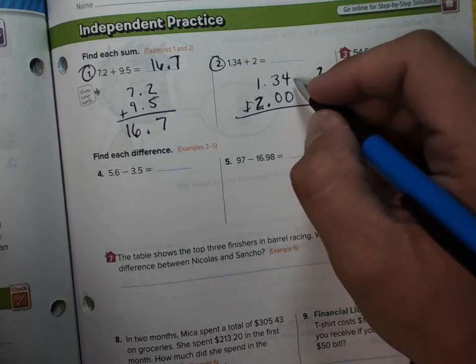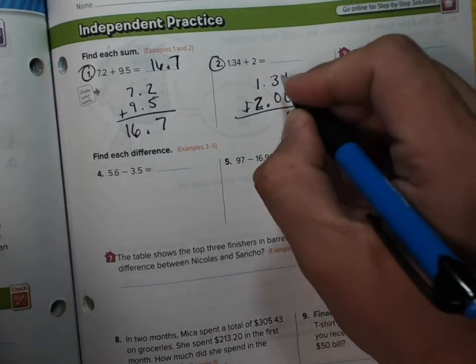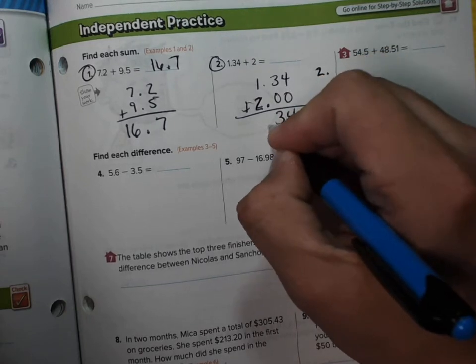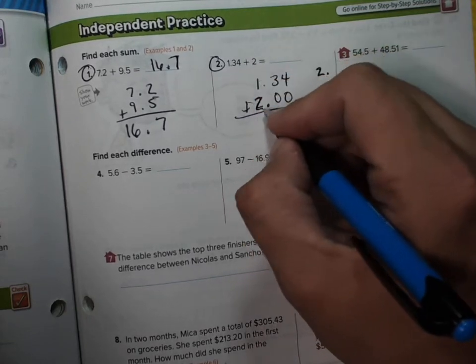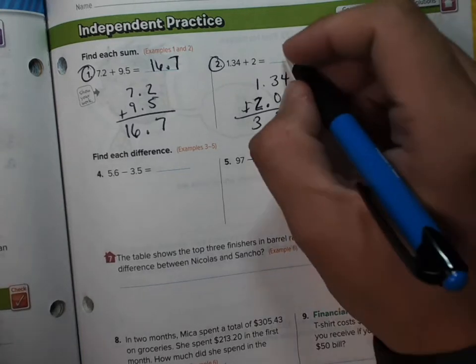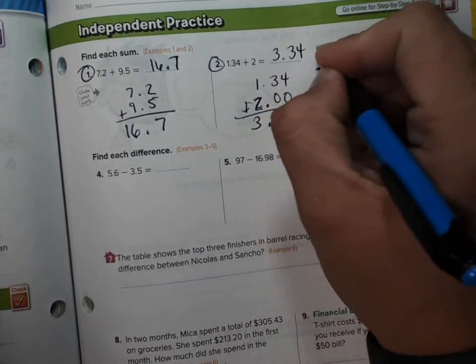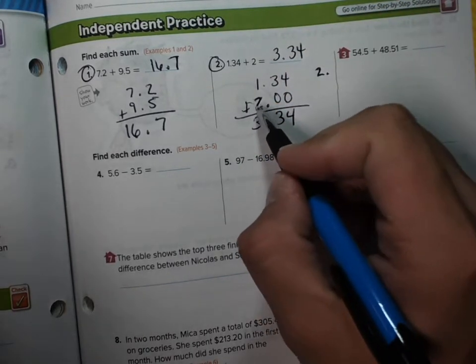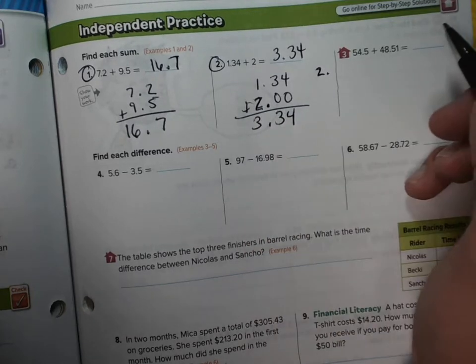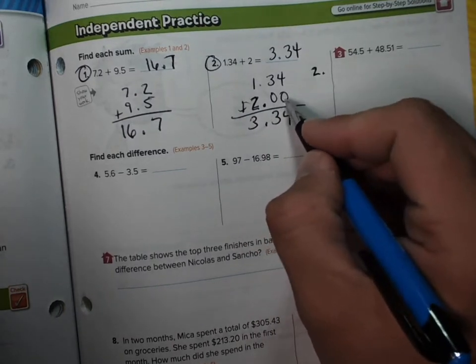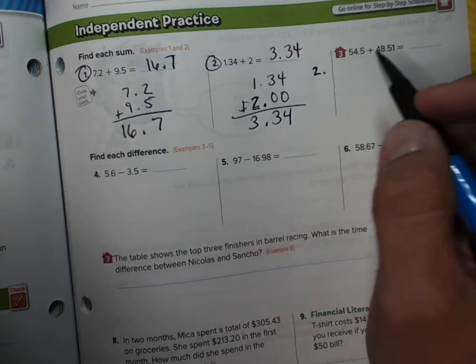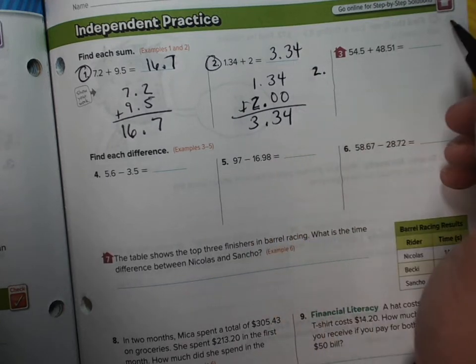So 4 plus 0 is 4. 3 plus 0 is 3. Bring down your decimal point, and then 1 plus 2 is 3. So your answer is 3 and 34/100ths. So whenever there's a whole number, always just add a decimal after it, and if you need to, annex some zeros. That's fine, and that's how you do that, and then you just add it up.